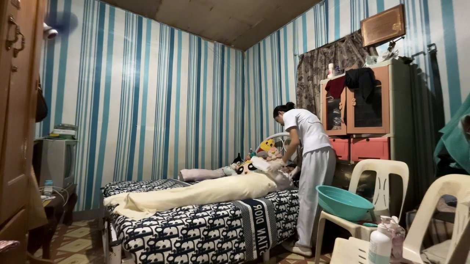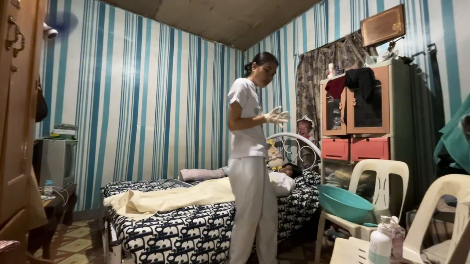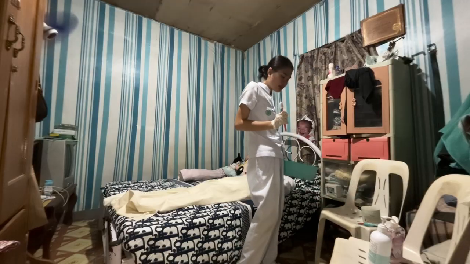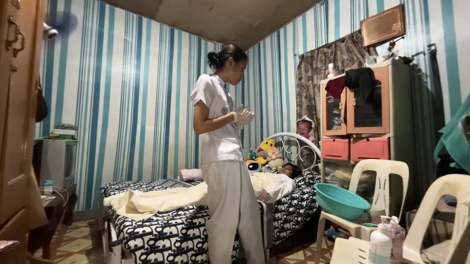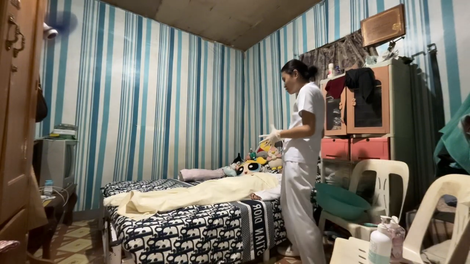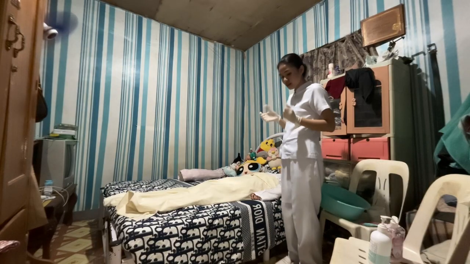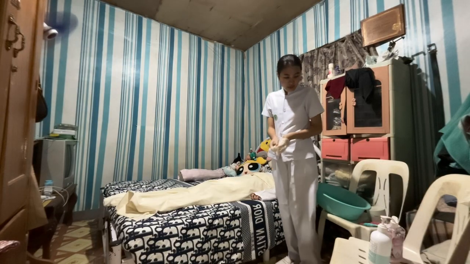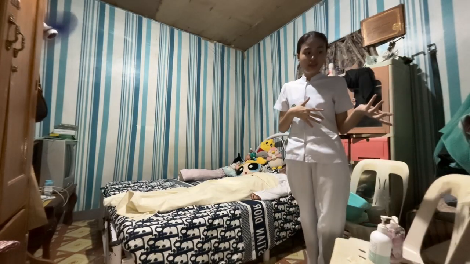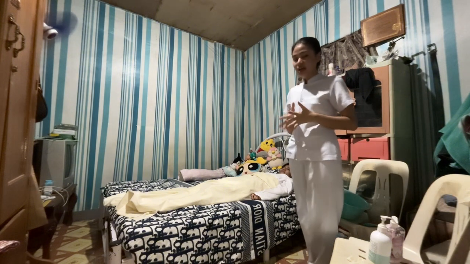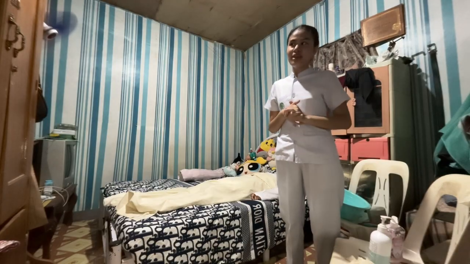Okay. Now for the patient's oral care, we will help the patient to brush her teeth and spit into the container. Now after the patient is done with her personal hygiene, we will place the patient in a comfortable position, lower the bed, raise the handrails, and I will remove my gloves, dispose of the dirty linens, and I will perform hand hygiene and remove my PPE. And that's how you give a bed bath to a patient.